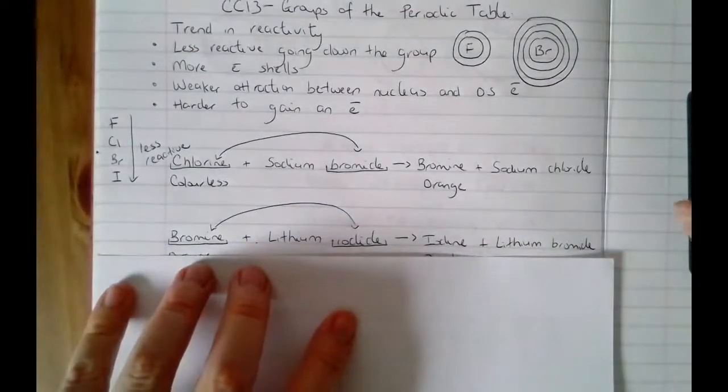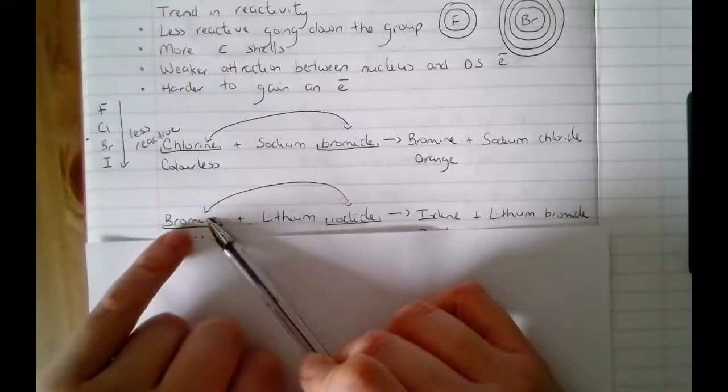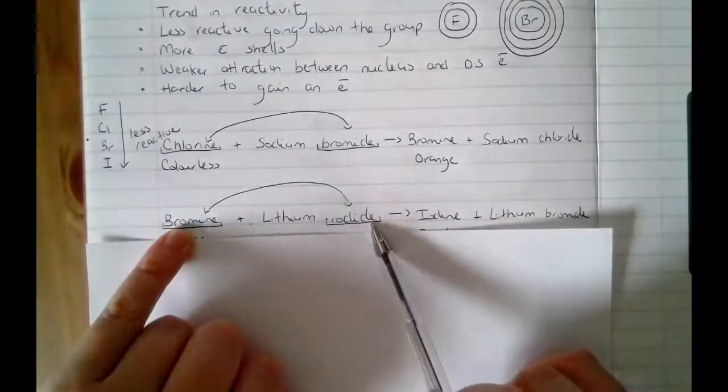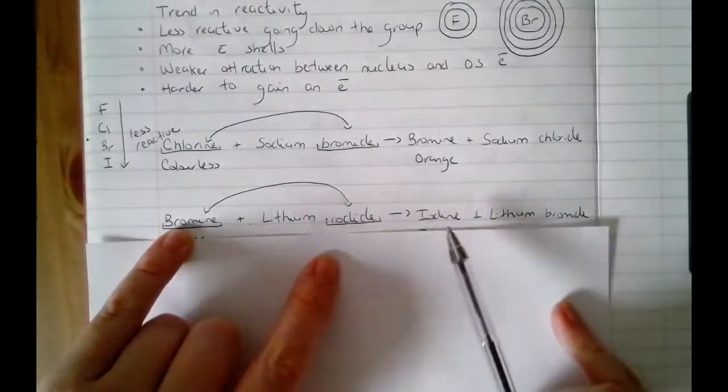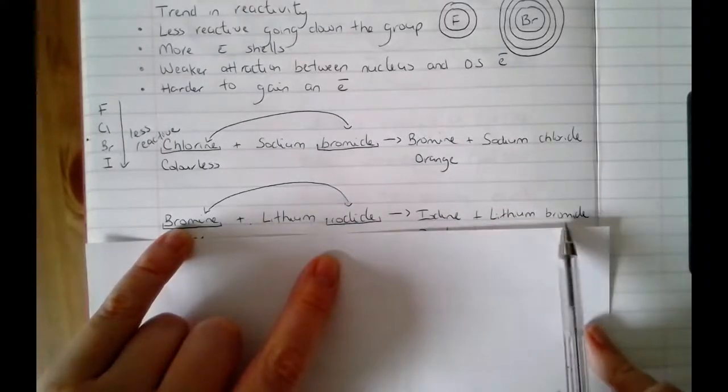We look at another example. This time I've got bromine and lithium iodide. Bromine is the halogen by itself. It is more reactive than the halogen in the compound, so they're going to swap places. That means on the right-hand side, I write iodine by itself, and lithium is now bonded to bromine.